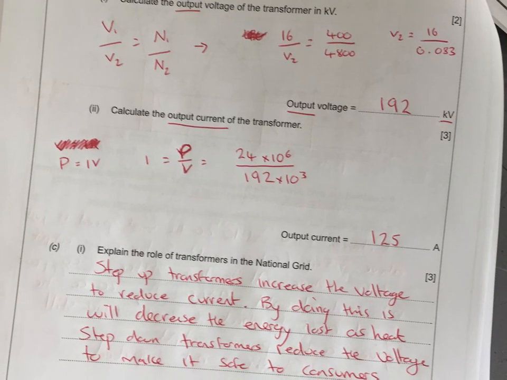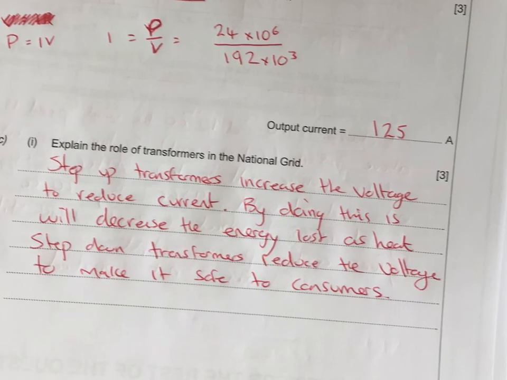Calculate the output current for the transformer. So we're just going to use power equals IV, rearranged to I equals P over V. So I've got 24 times 10 to the power 6, because I need to get it in amps. So I've got to convert now. That megawatts has got to go to times 10 to the power 6. And then we're going to convert the voltage to just volts, which is 192 times 10 to the power 3. And that's going to be 125 amps.